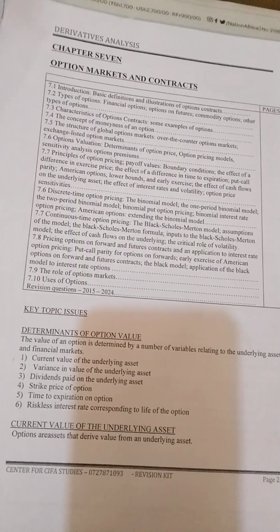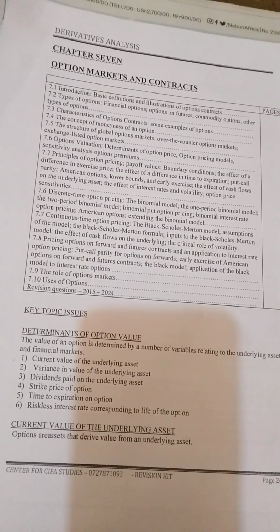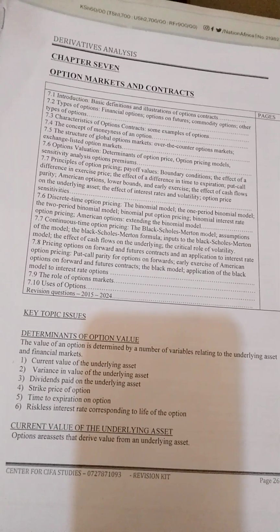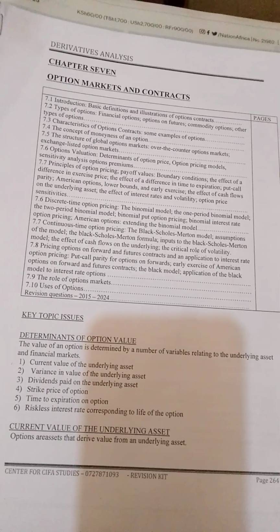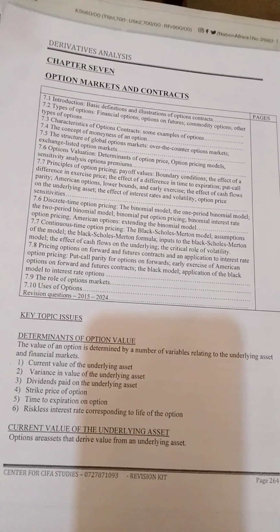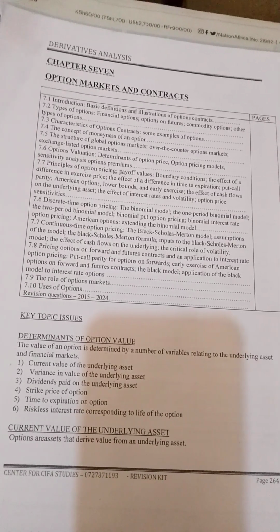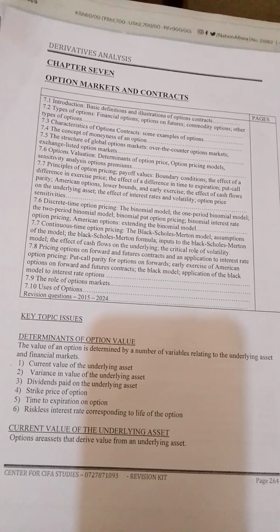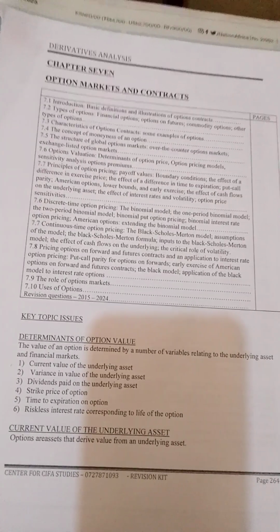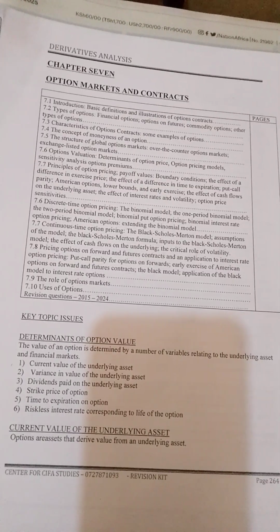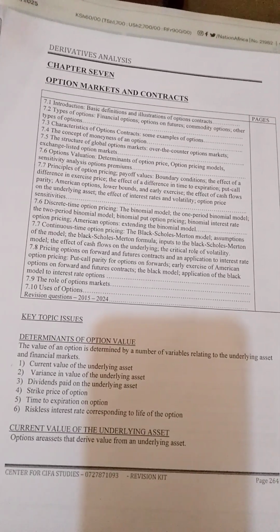Now, the key topic issues there you find is determinants of option value. Now, you say there the value of an option is determined by a number of variables relating to the underlying asset and financial markets. Some determinants you find there is a current value of the underlying asset.